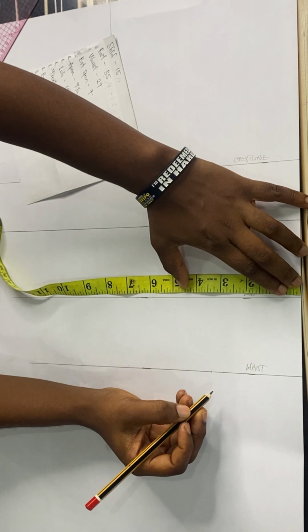Then I'll be putting my body measurements now. My bust measurement will be on the chest line. Our bust measurement is 35 divided by 4, which is 8.75. I'll be marking that on the chest line, 8.75. Then on our waistline now, I'll be marking our waist measurement, which is 29 divided by 4, which is 7.25.